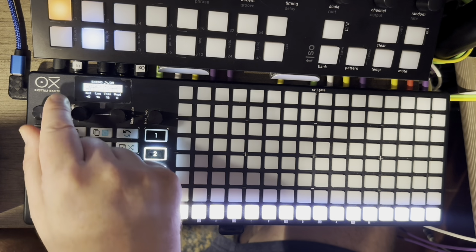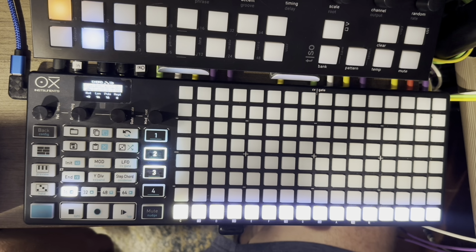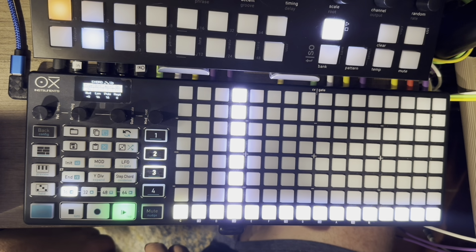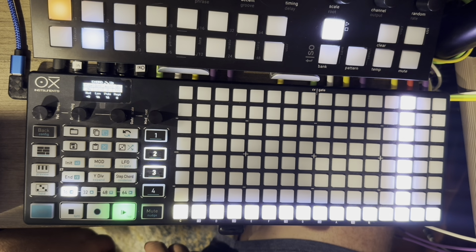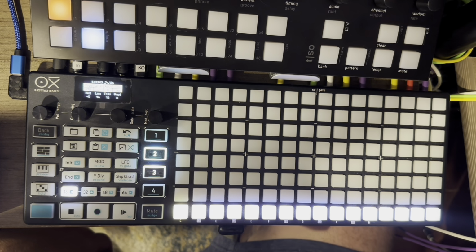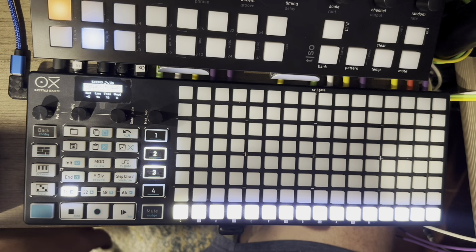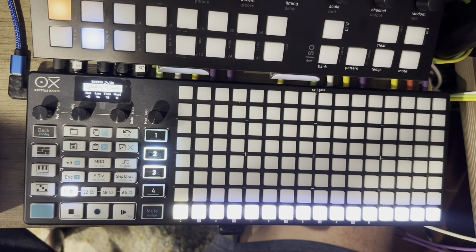Okay, and then if we turn the ARP on, for simplicity I'll keep it in the first pattern, which is chord up. You'll hear the difference here. Okay, and that's just a repeating upward pattern, just a standard ARP.